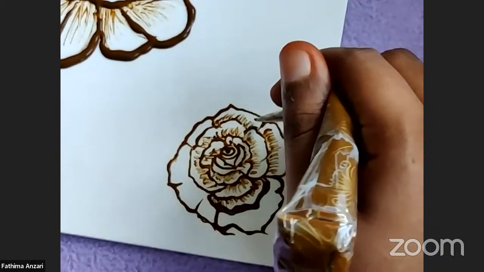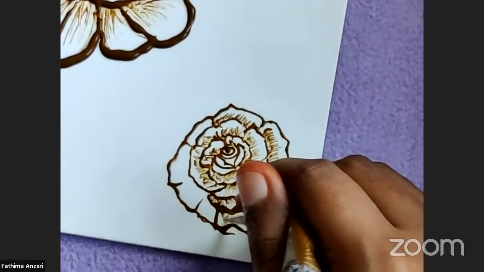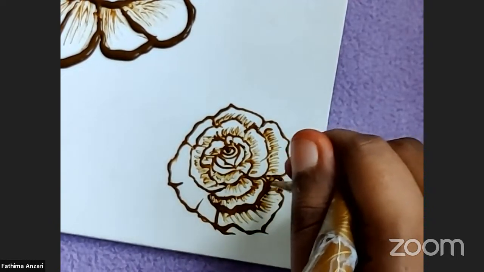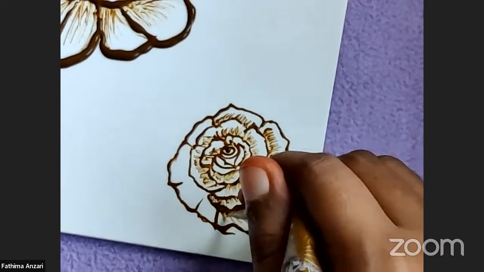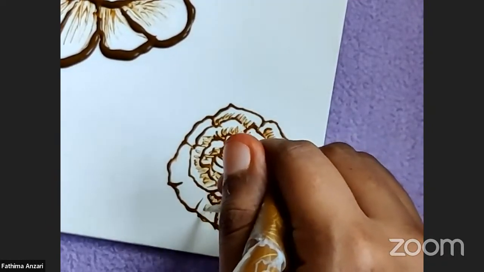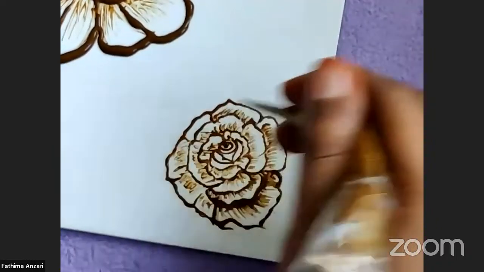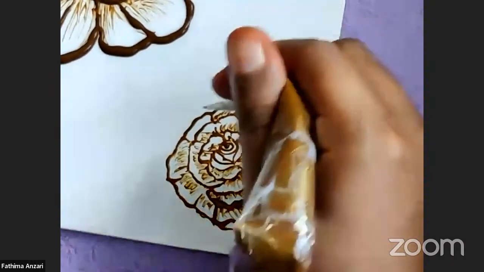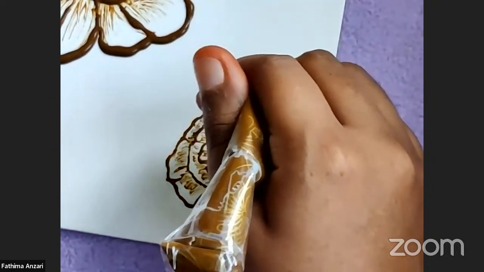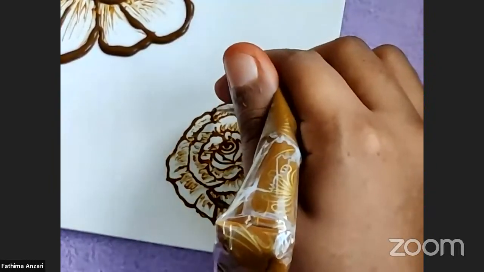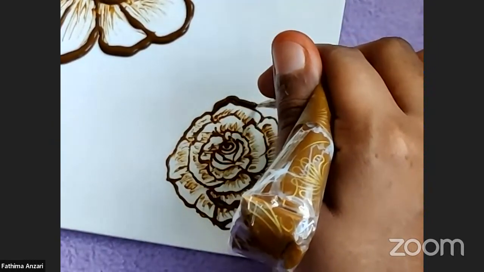Actually, shading and thickening is kind of a magic. It depends on your shading and thickening how it turns out. So whenever you do that, be careful. It can make it worse, and it can also make it much more beautiful. So how the shade goes on the sides, how you darken it, how thick, how thin, it all depends upon what your finished product is.